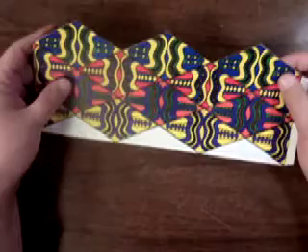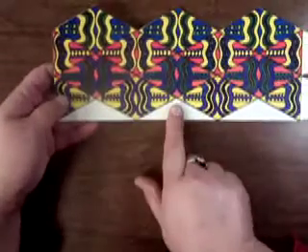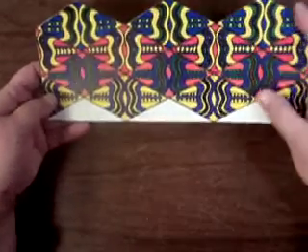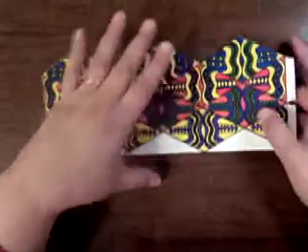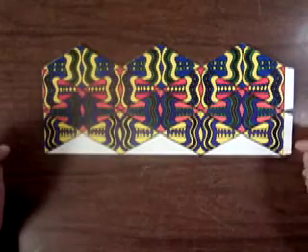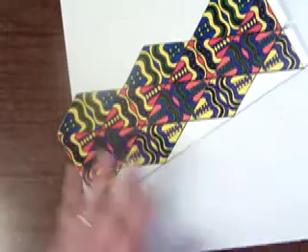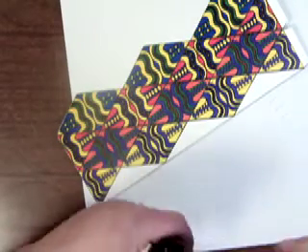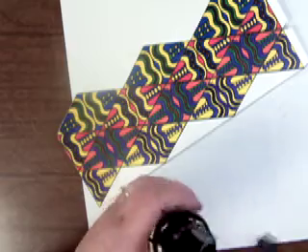Okay, so now what we can do is we definitely want to leave these tabs alone. But what we're going to do is add some rubber cement. We're going to use the rubber cement dry mount. I'm going to protect my surface so I don't get rubber cement all over the table. You can use just a piece of scratch paper.